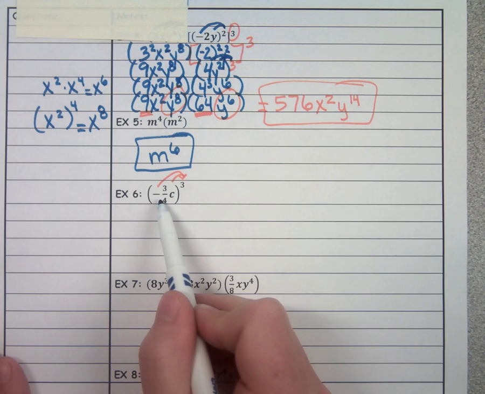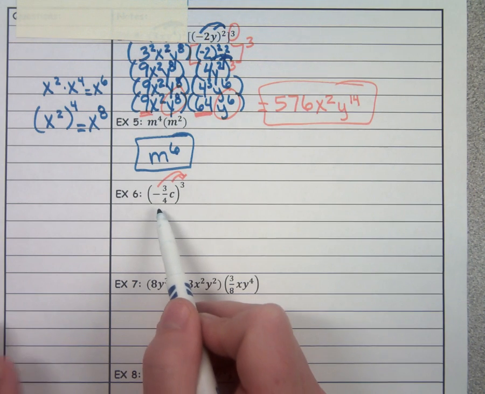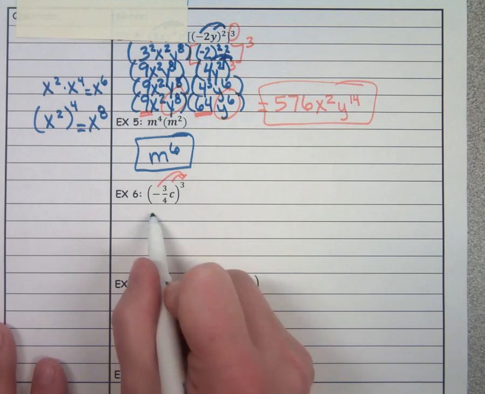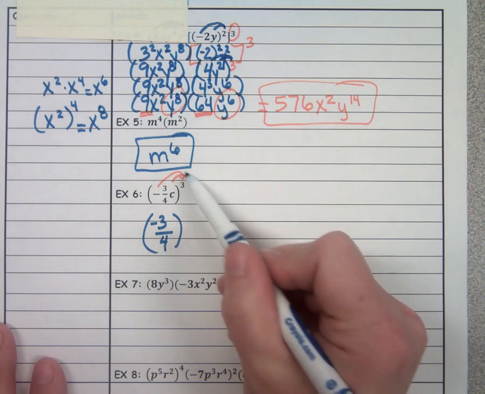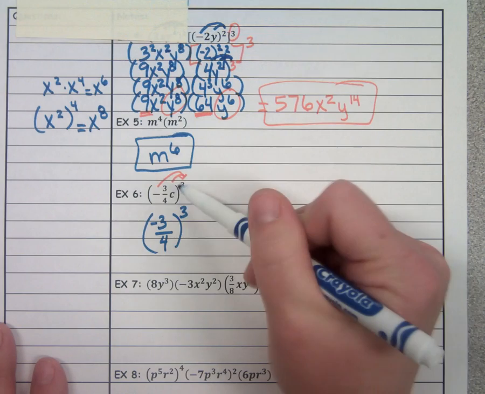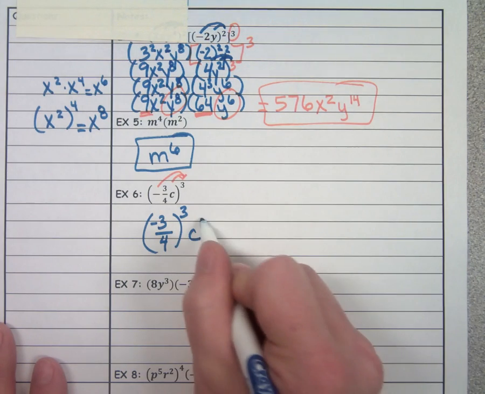So I've got a negative here, and plus the fact that it's a fraction, I want to be very careful with him. So I'm going to put negative 3/4 in parentheses, and it's getting raised to the 3rd, and then my c gets raised to the 3rd.